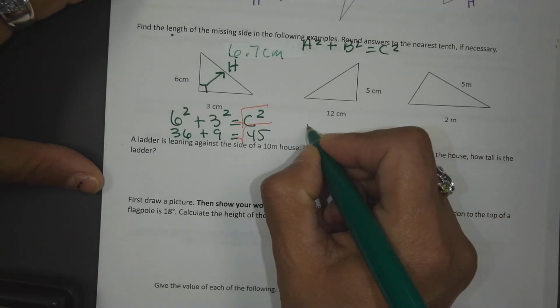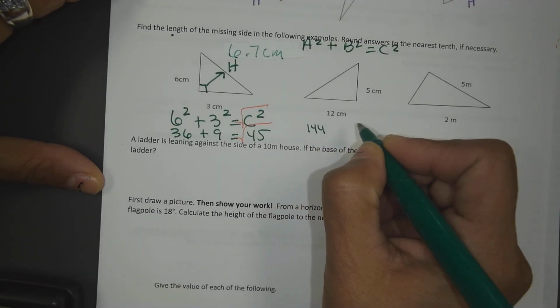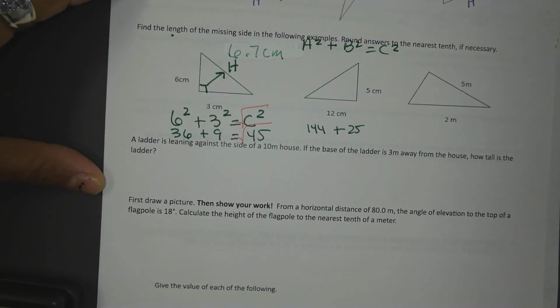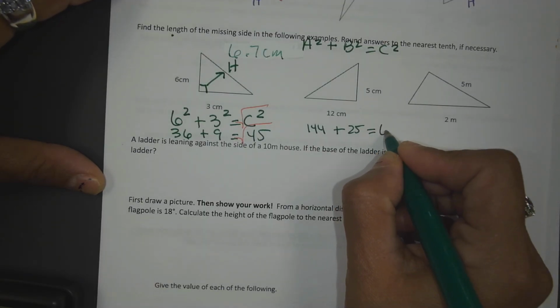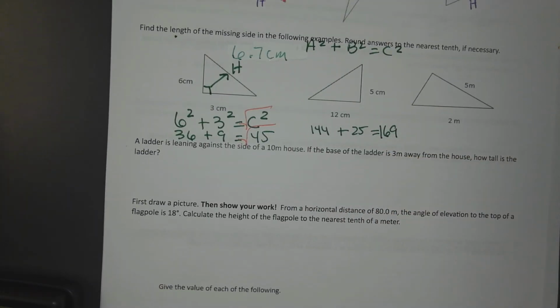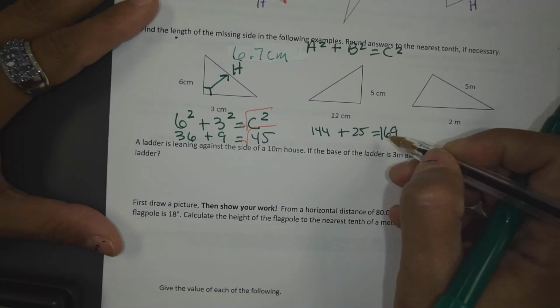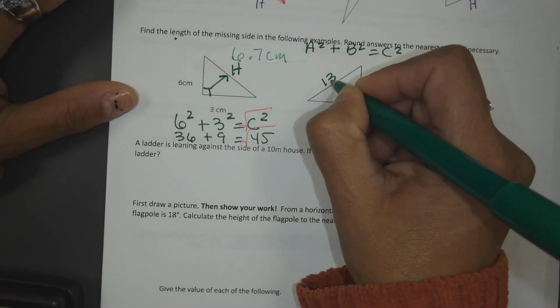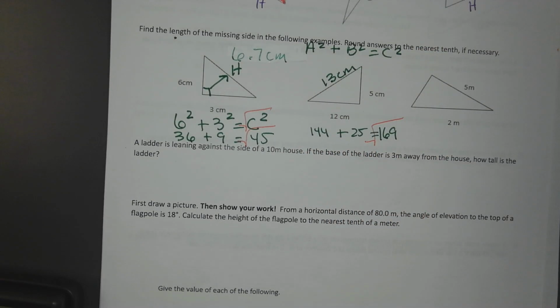All right, here we go. 144 for the 12 squared plus the 25. See, this is why you've got to keep an eye because I might screw it up. 169, square root it, double check me because I might mess it up, equals 13 centimeters. Okay. All right, here we go.